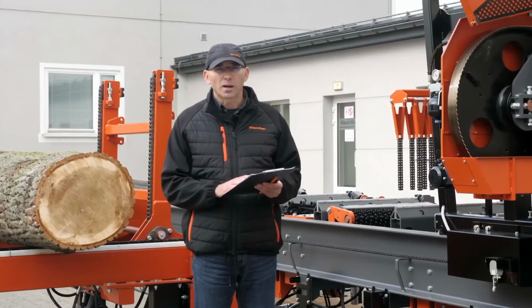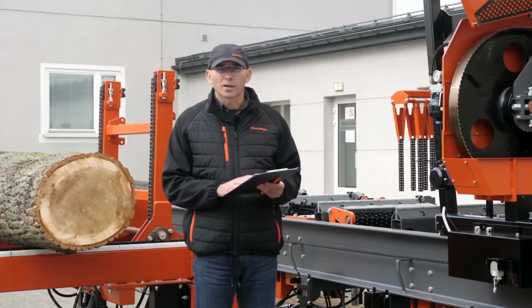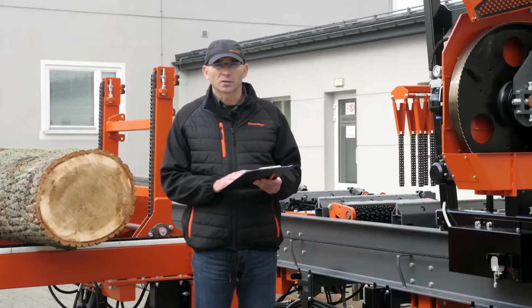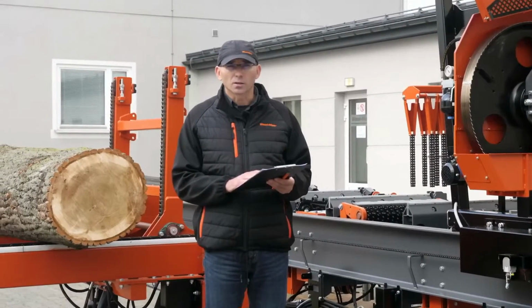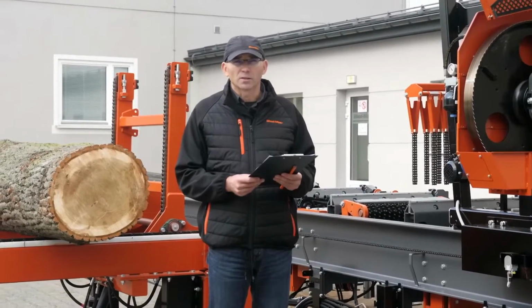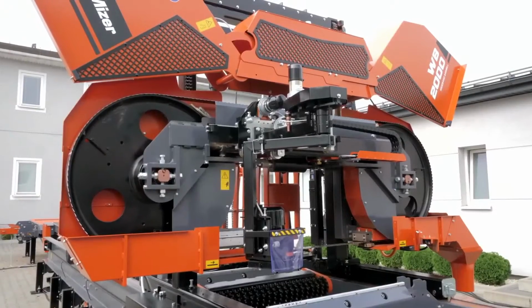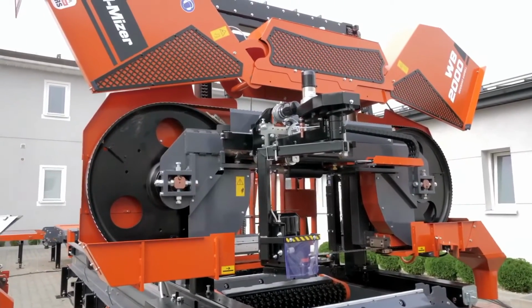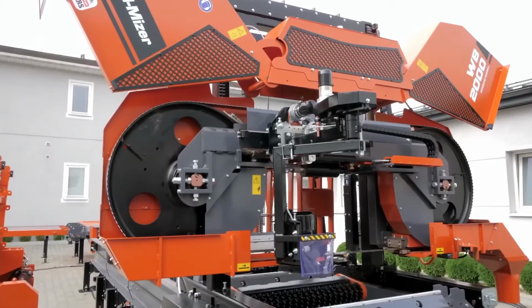Based on my collected data, I think I don't make a big mistake if I say that over 90% of the machines which we produced so far were equipped with a 75 millimeter wide blade. And also that type of blade is installed on the machines which we are going to present to you today.